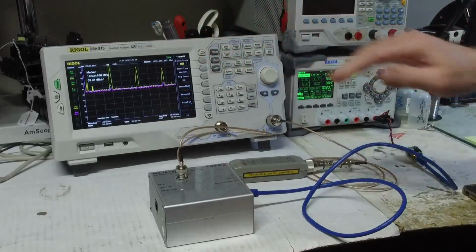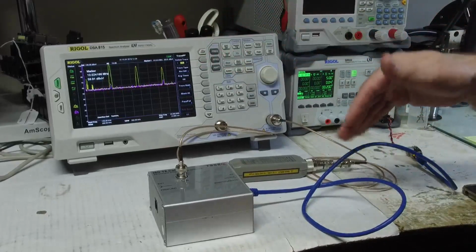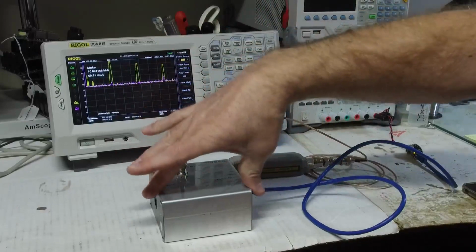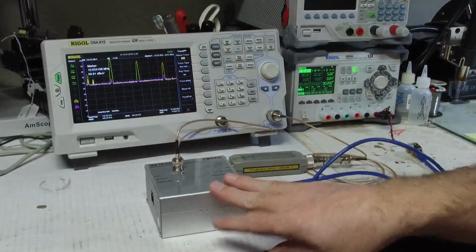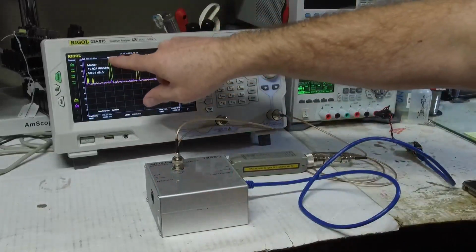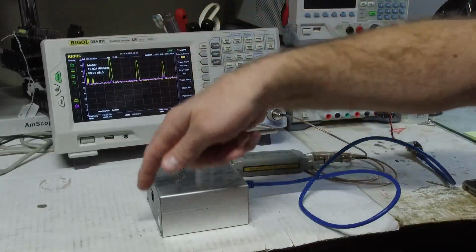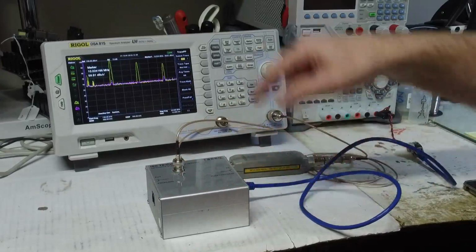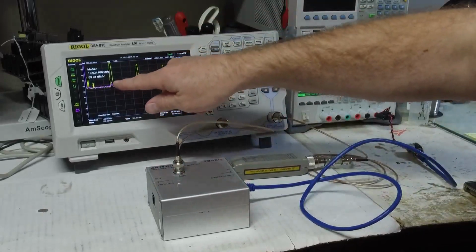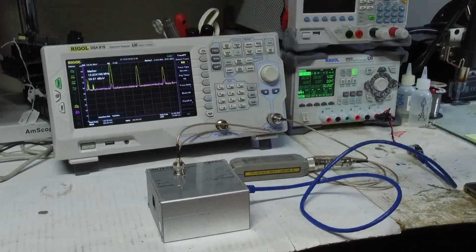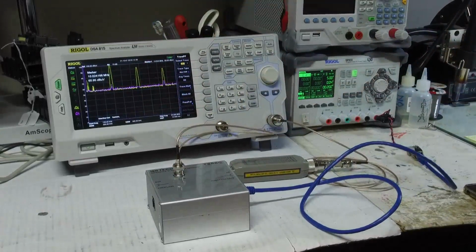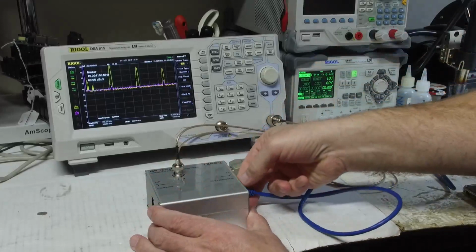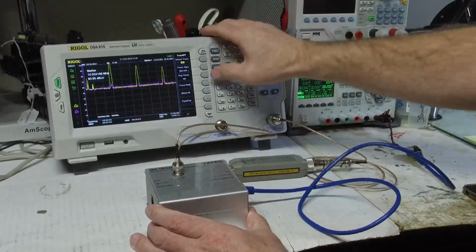So here we can see that there is a pretty amazing rejection of, or showing the directionality of the ISN. We are 100 dB microvolts, looking at it, I'll call it the forward direction, and the reverse direction, we are maybe 65 dB microvolts, so 35 dB difference. Let me freeze that.